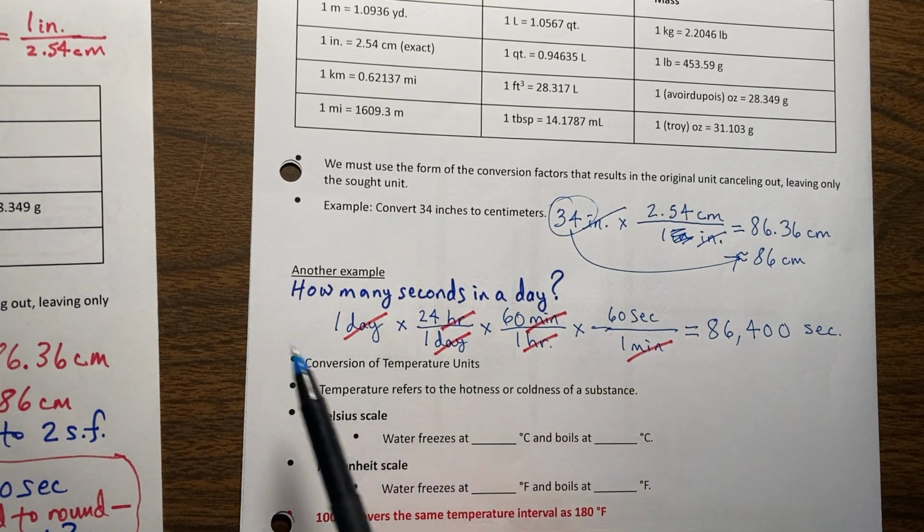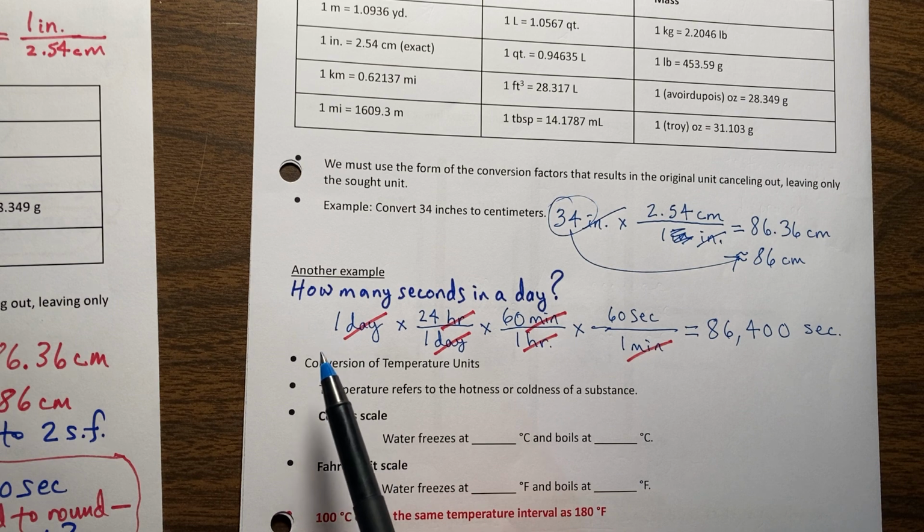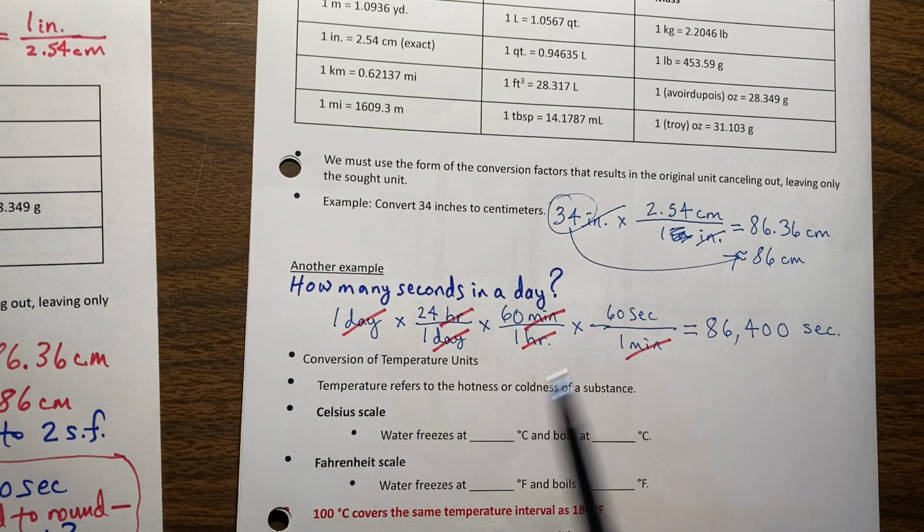Now, again, I mentioned that this technically has 1 sig fig, but this isn't really a measurement problem. We're just asking for how many seconds are in a day. So it's just a simple question with no uncertainty in it. And these are all definitions, so we know those to be exact numbers. So your answer should not be rounded off in this particular case.